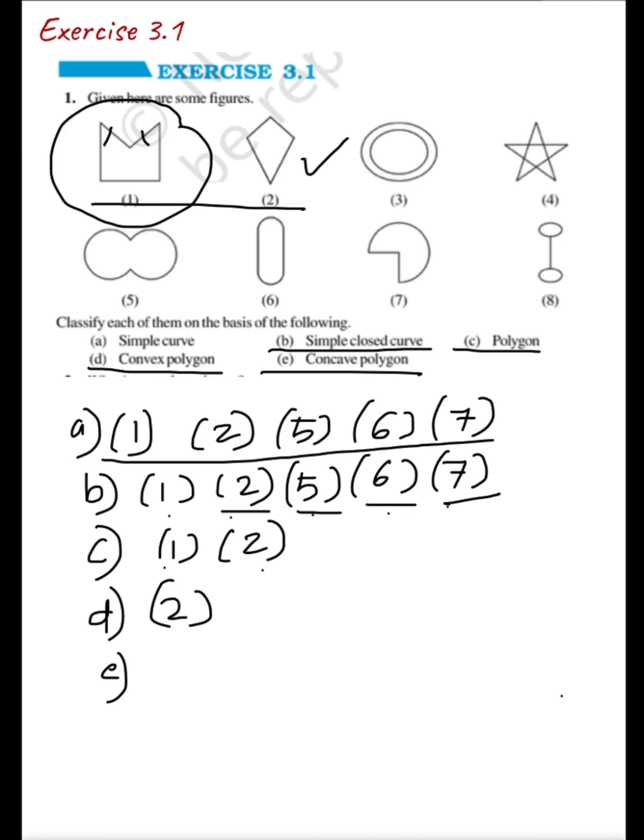That means it is going inside the polygon, so 1 can be considered a concave polygon. Understand? We have explained concave and convex polygon in detail in the first video. So this is all about the first question.